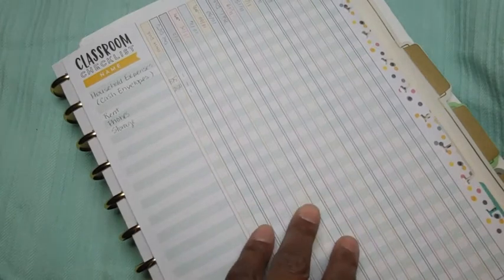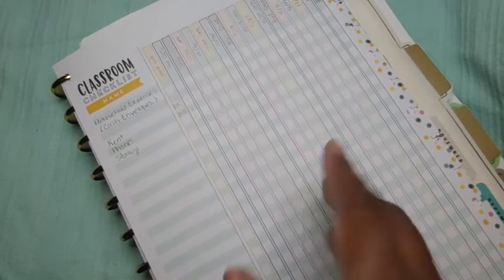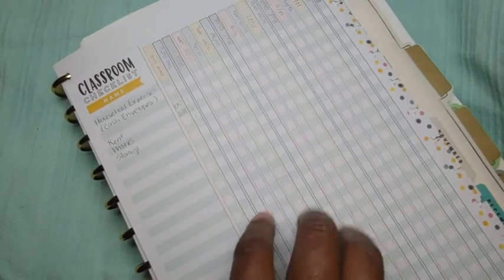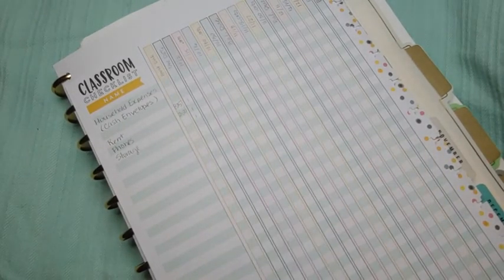It has probably 6 or 7 of these sheets, and I couldn't really figure out what I could do with them from a business standpoint. They come as 2 pages, so it would look like this.